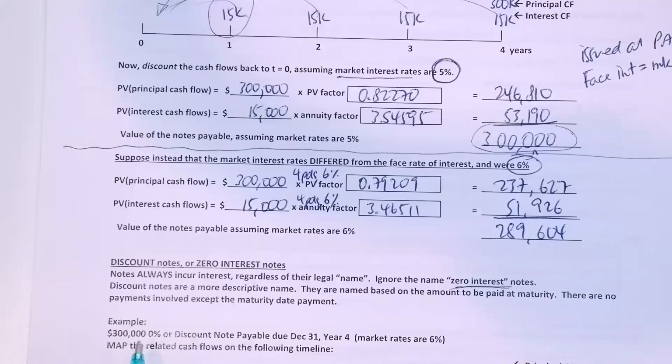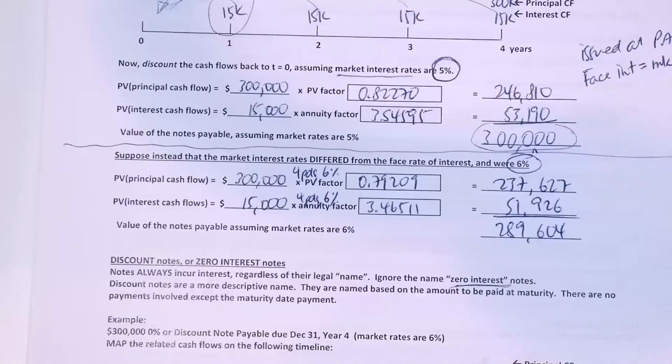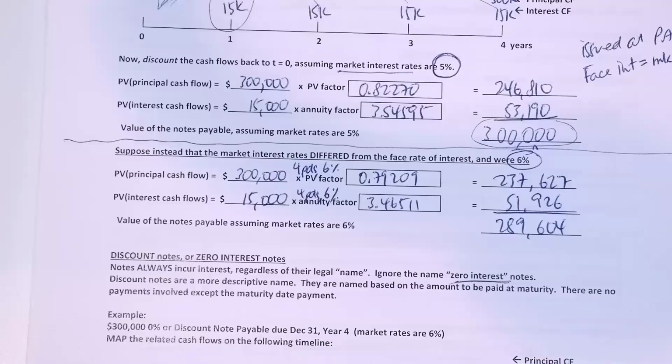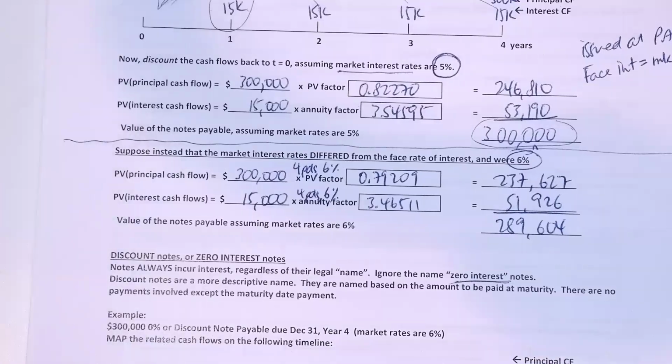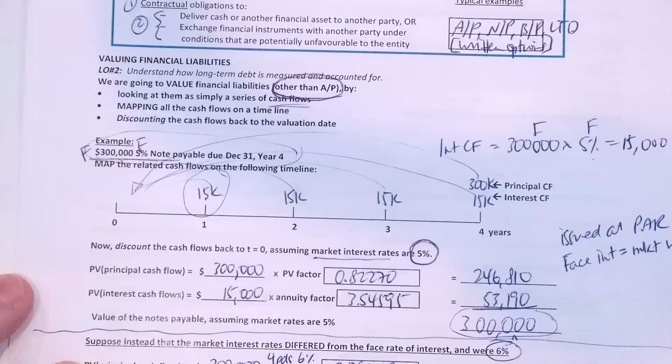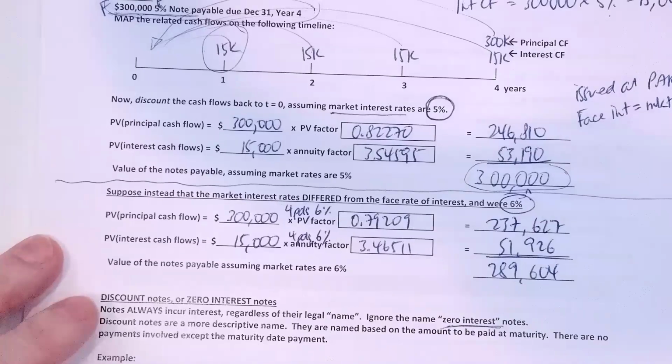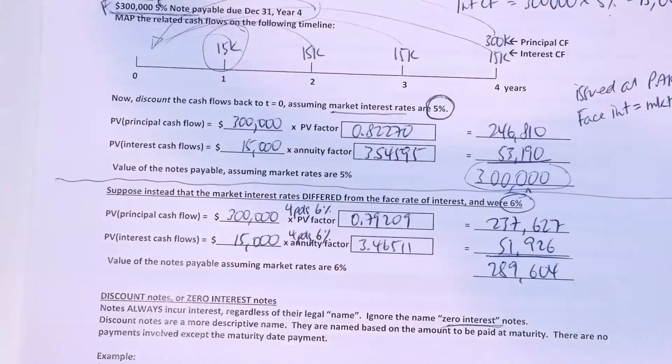Okay. So I think discount notes is a more descriptive name. Anyway, I'll show you how a discount note or a zero interest note works. A discount note being distinct from a note issued at a discount. This is a regular note issued at a discount.